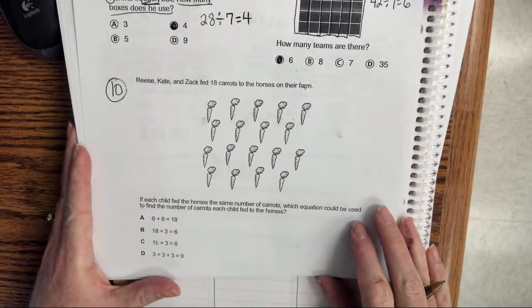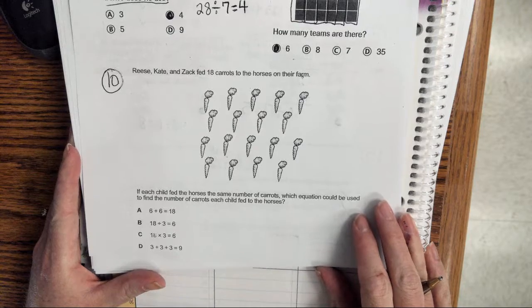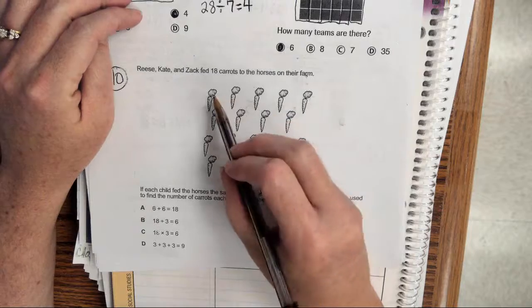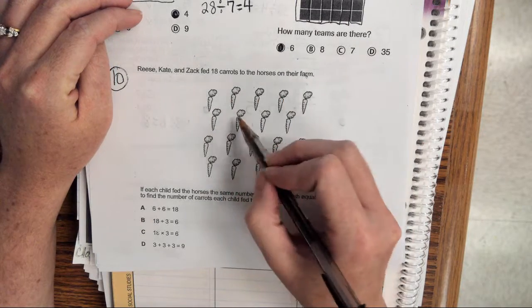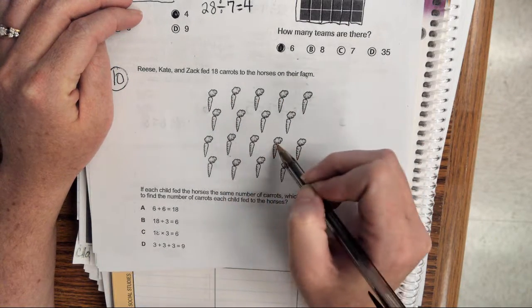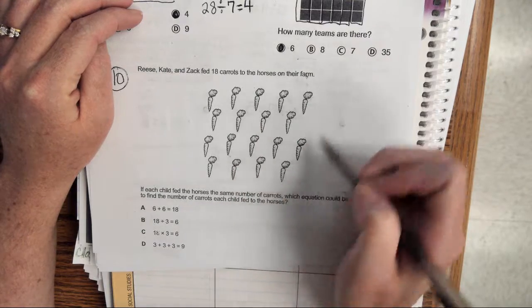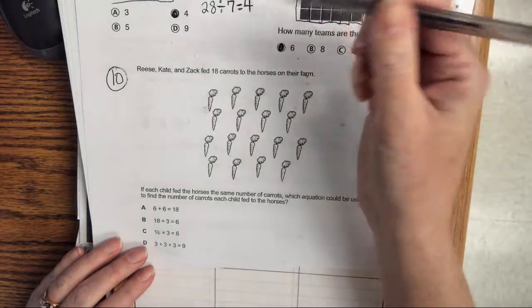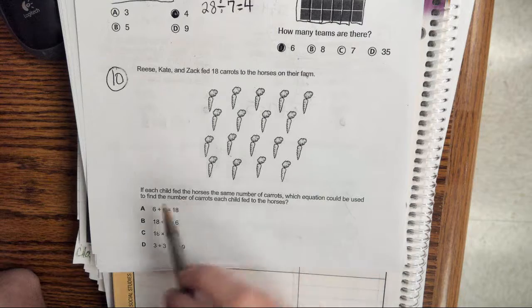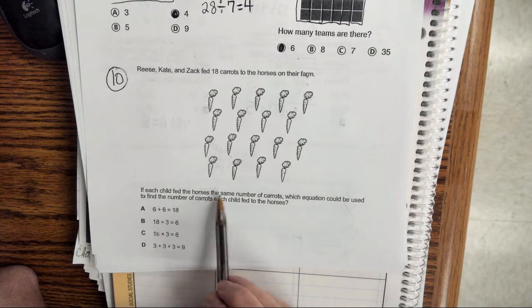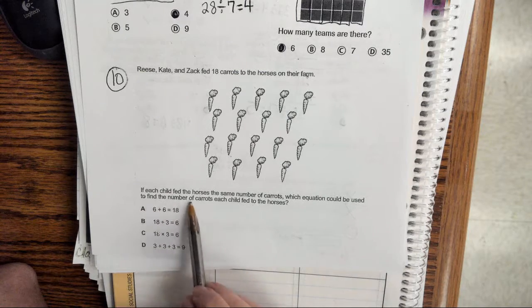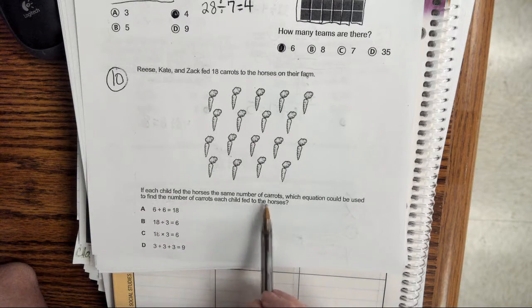And question 10. Reese, Kate, and Zach fed 18 carrots to the horses on their farm. So here are 1, 2, 3, 4, 5, 6, 7, 8, 9, 10, 11, 12, 13, 14, 15, 16, 17, 18. There's the 18 carrots. And we've got Reese, Kate, and Zach. Each child fed the horses the same number of carrots. Which equation could be used to find the number of carrots each child fed to the horses?